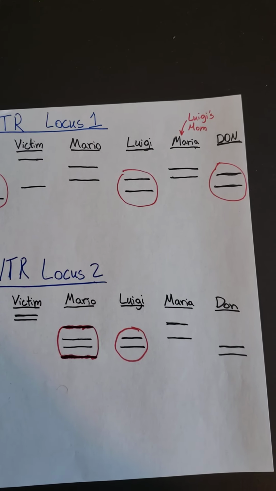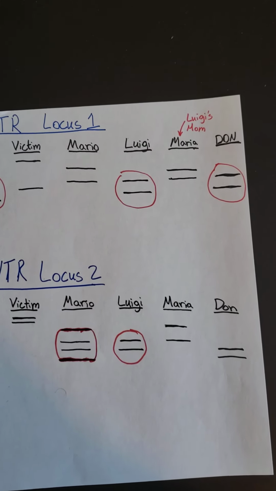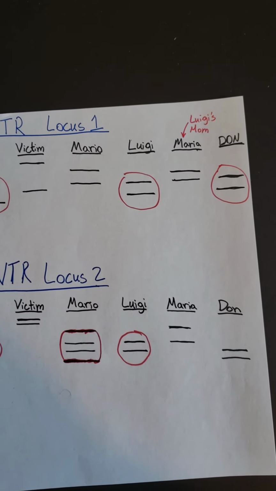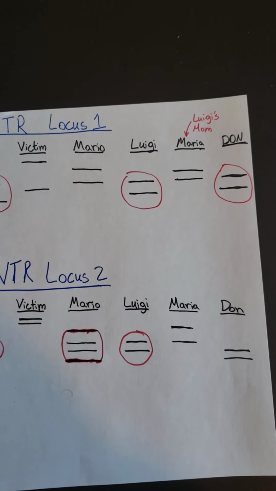In the end, Luigi was tried because of further motive to get back at Don Corleone, as well as with matching DNA evidence. Later in the investigation, the murder weapon was found in Luigi's house, and he was sentenced to life in prison.